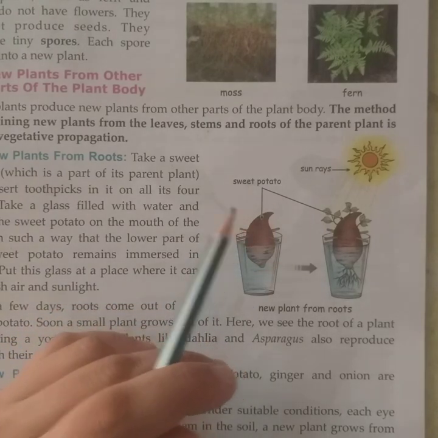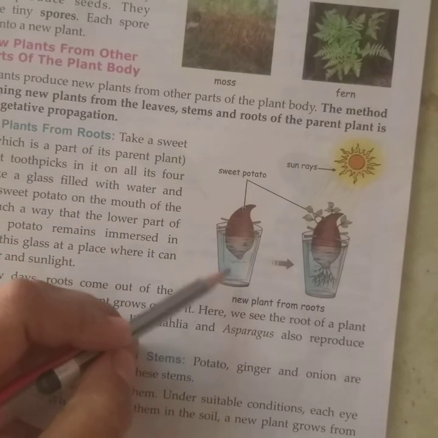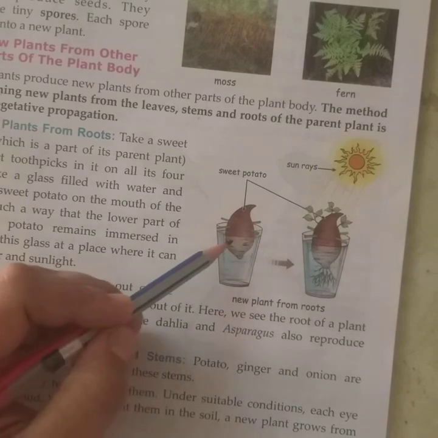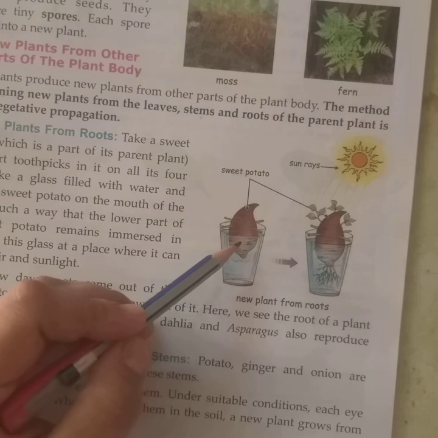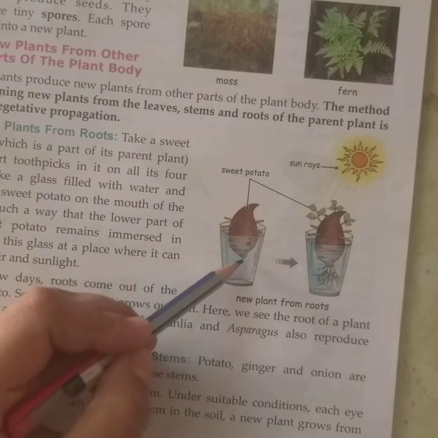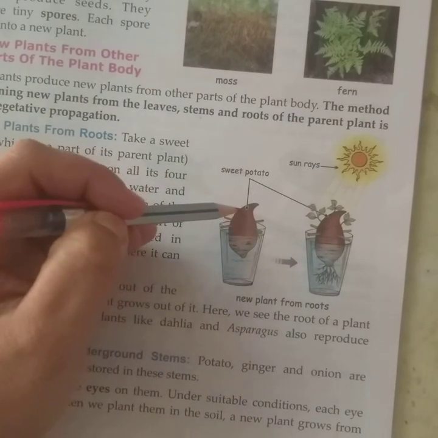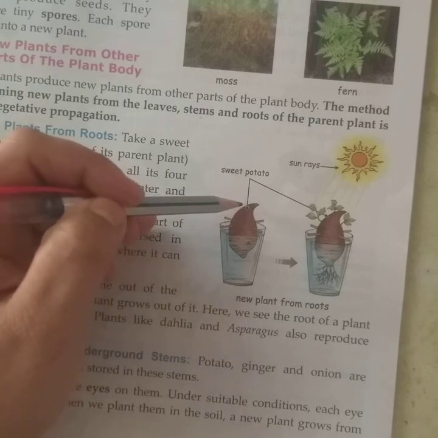Let's see how. If you take a glass of water, insert the sweet potato, and allow the sun rays to fall on it, after a few days you will observe roots starting to appear in the downward direction, while the stem and leaves start appearing on the upper part of the sweet potato.